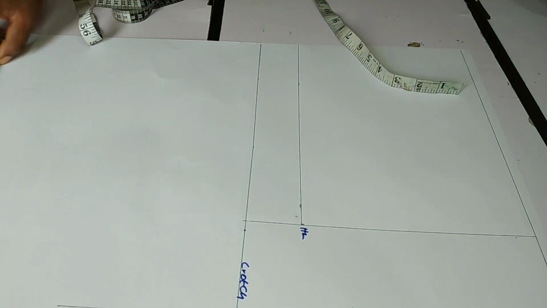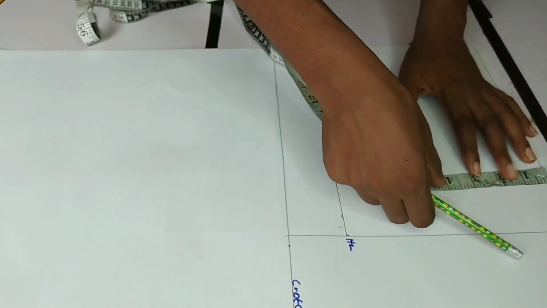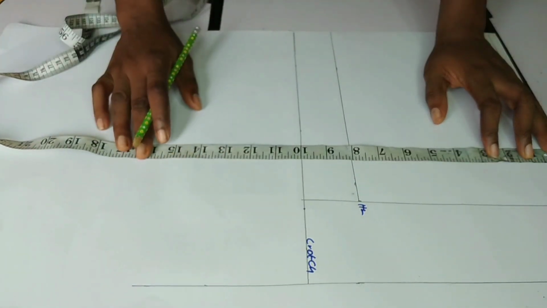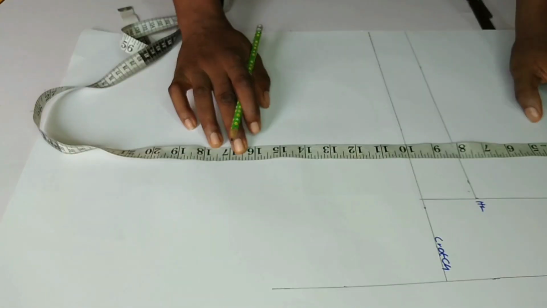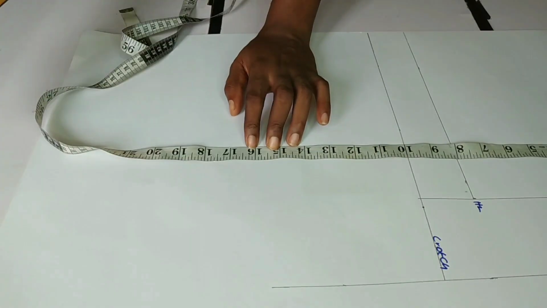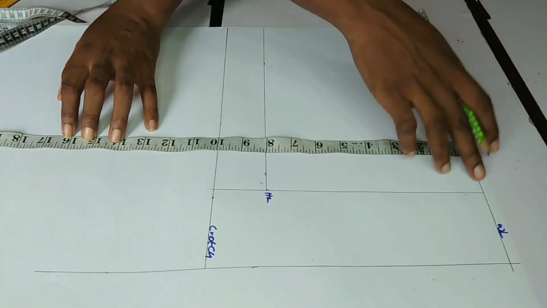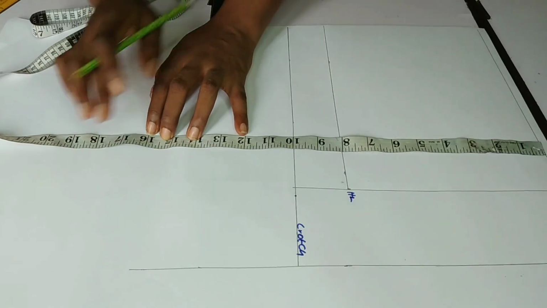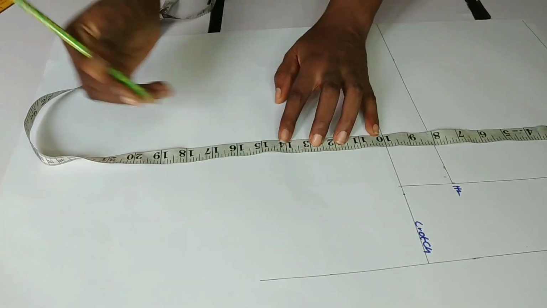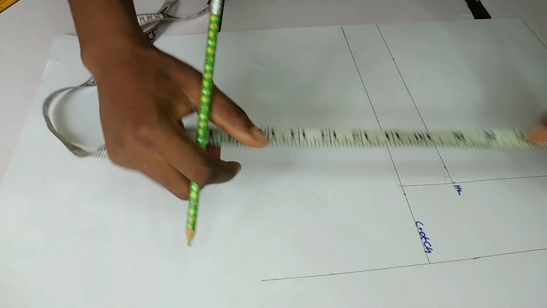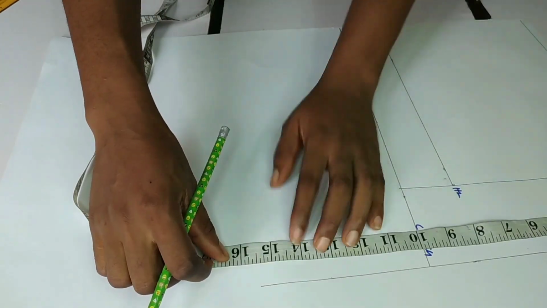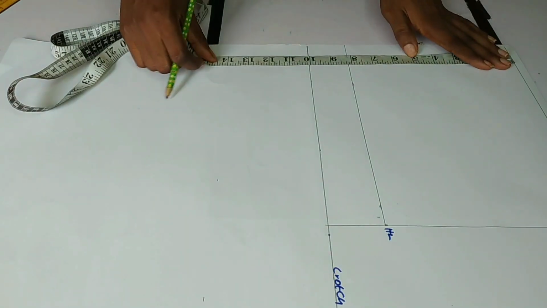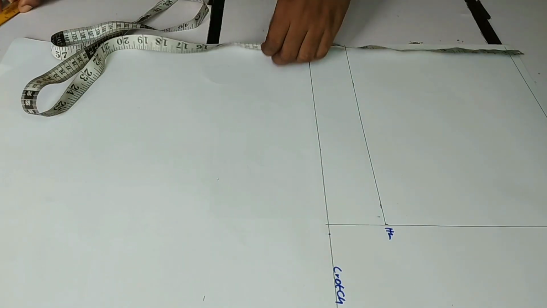All right, so the next thing I'm doing is taking the measurement for the full length of this pant, and the full length of this pant is 14 inches. We are going to add 2 inches for the folding allowance, which is going to make it 16 inches. Okay, and when you have gotten that 16 inches, you are going to minus 2 inches for the band. Remember, we have a 2 inch band on the waist of this pant. Which is going to bring it back to 14 inches. So I'm going to mark 14 inches here. So I'm just marking that 14 inches all the way here so I can get a straight line.